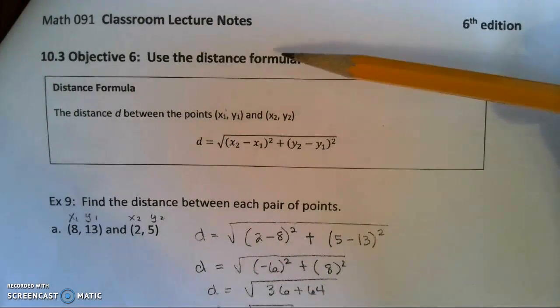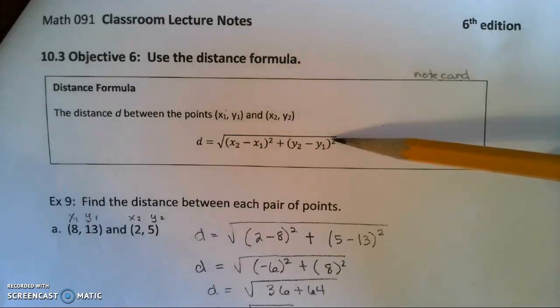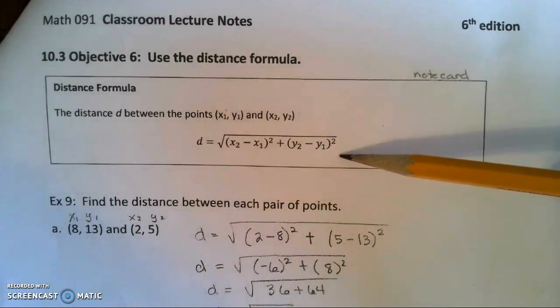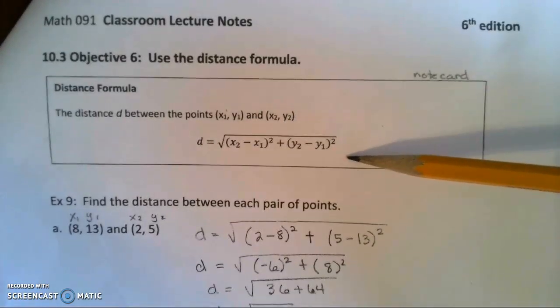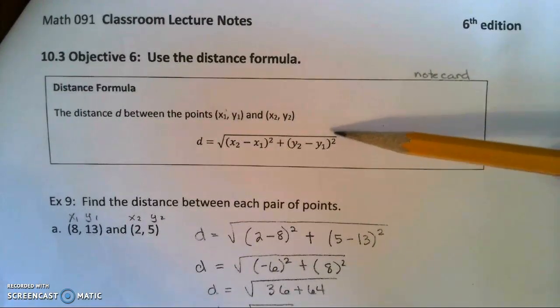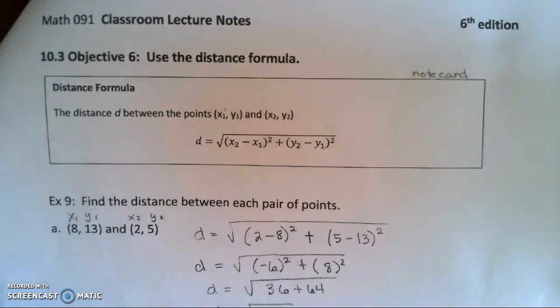Okay, so this is objective 3. I'm sorry, section 10.3, objective 6, which is the distance formula. The way they came up with this is they actually used the Pythagorean theorem. Since we are not meeting in class, I'm just going to let you look that up yourself. But this is how they come up with it.